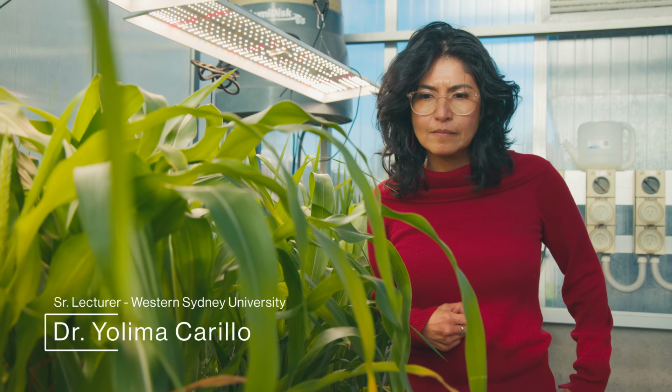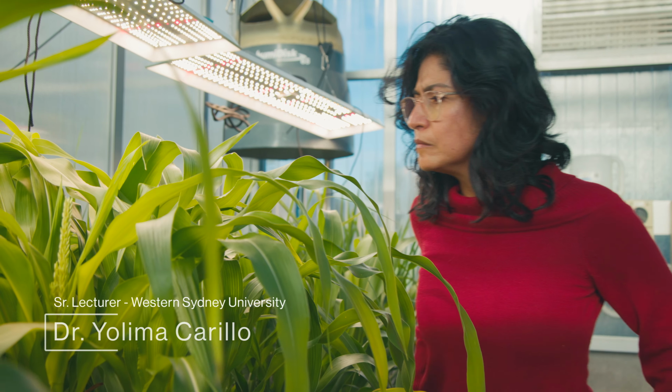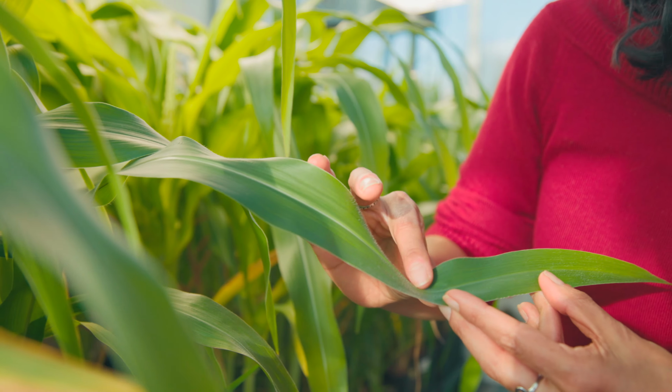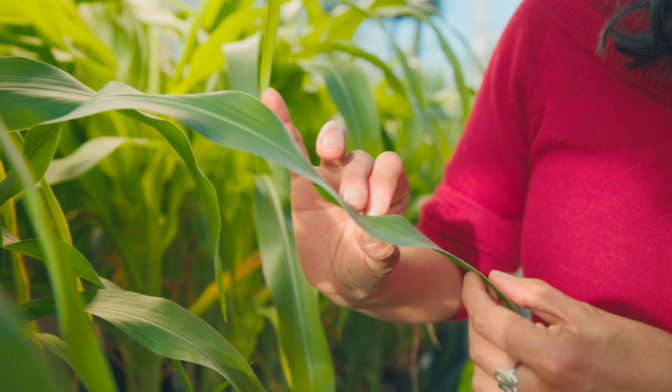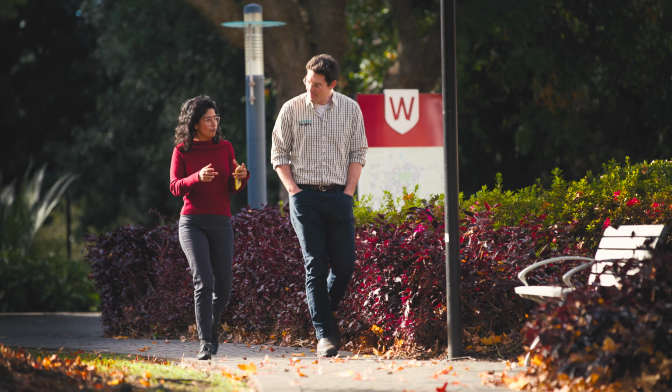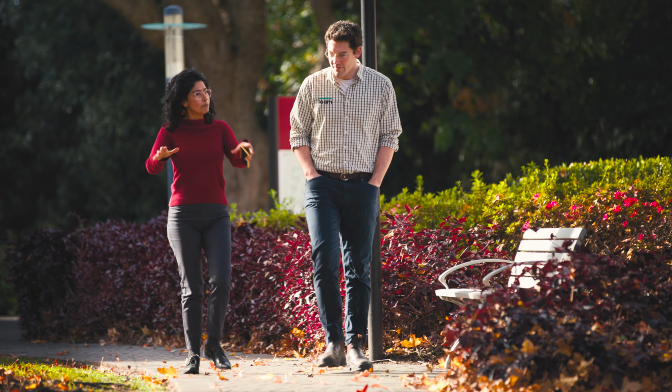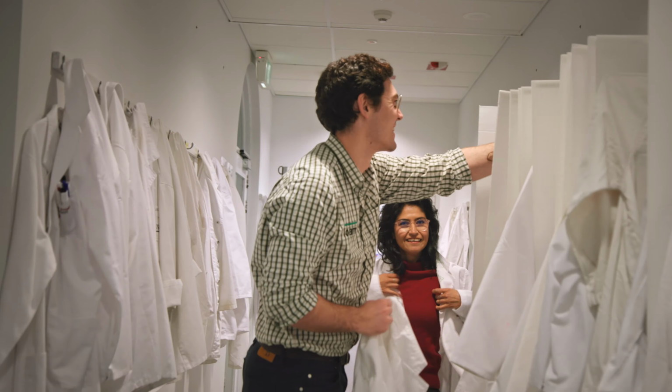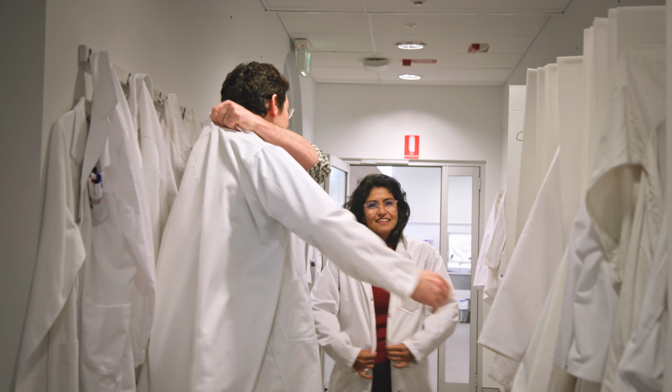I'm a soil ecologist by training. I'm also a biogeochemist. I like to understand how plants and microbes and soil work together to produce the most complex substance on Earth, which is soil carbon. So soil carbon being the greatest storage of carbon on Earth, it's really important to understand how it is built.